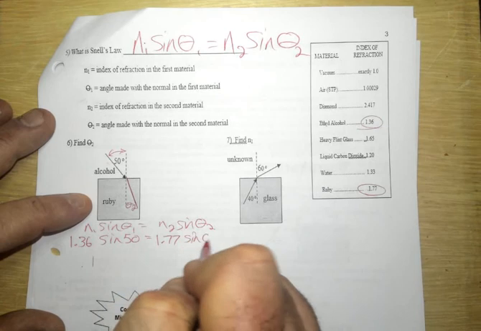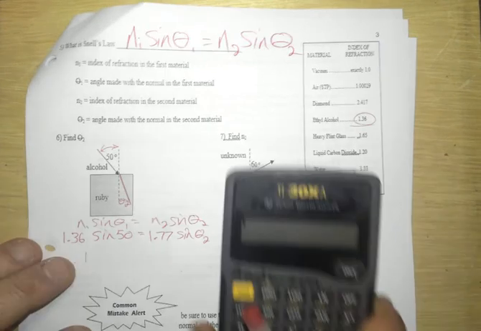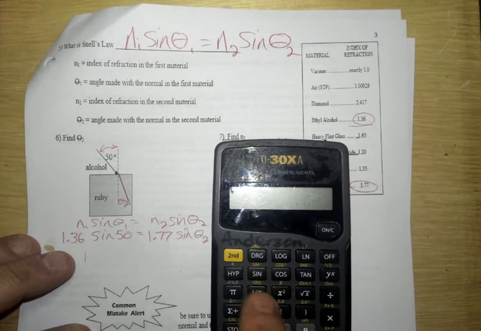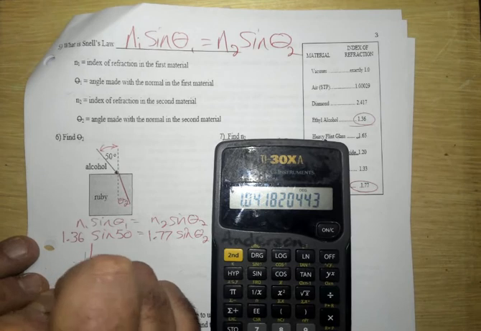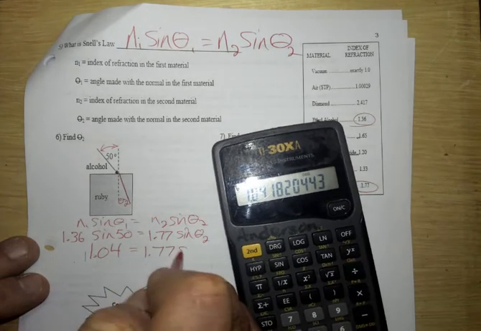Sine of the unknown. We're looking for theta 2. Pull out your calculators and we type in 1.36 times 50 degrees sine equals. On the left-hand side I have 1.04. Just a brief moment, please.